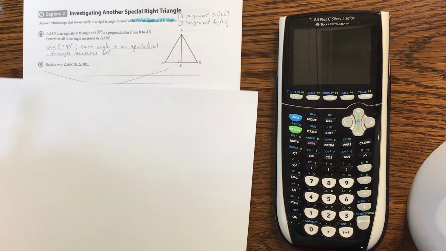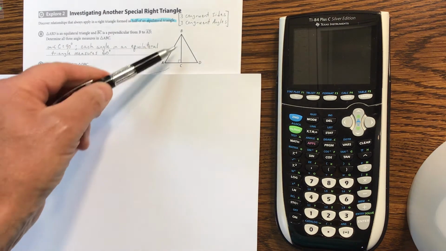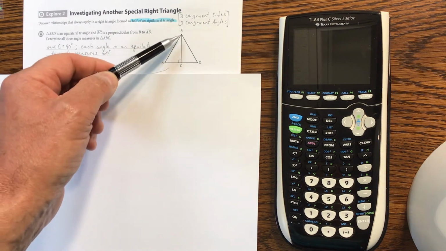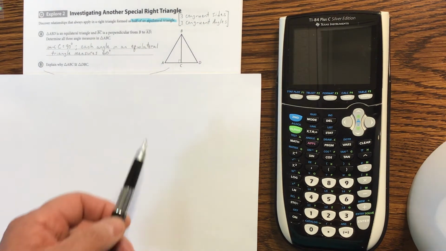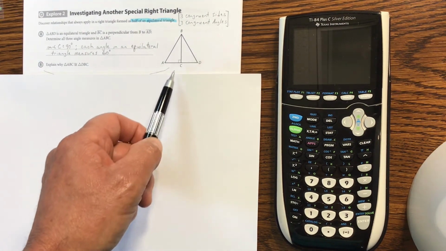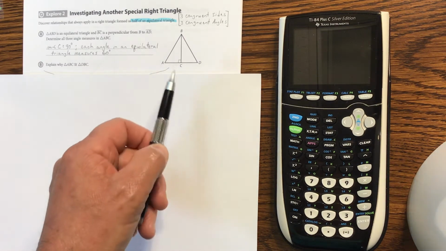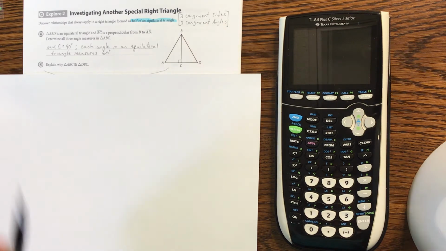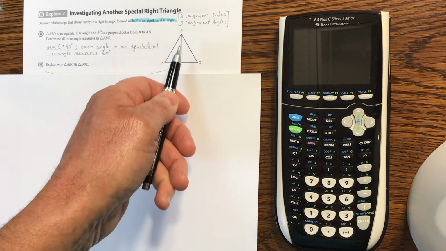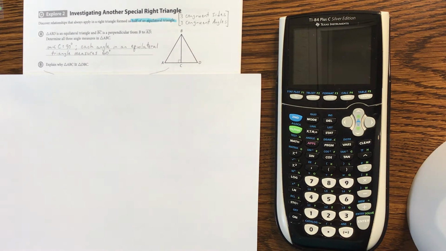So if you look at your picture here, the triangle ABD is an equilateral triangle. That means the three sides are the same length, and the three interior angles, angle A, angle B, angle D, are all the same. As a matter of fact, they're going to be 60 degrees, because 60 plus 60 plus 60 is 180.